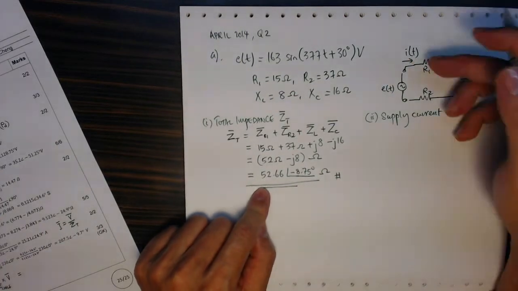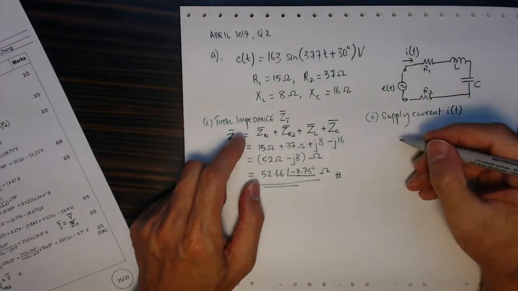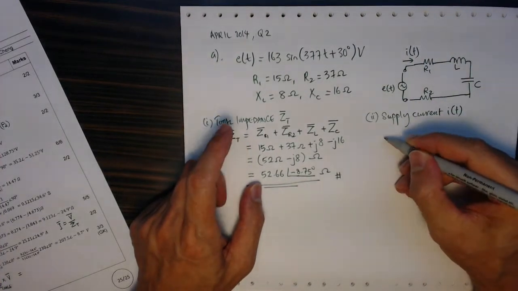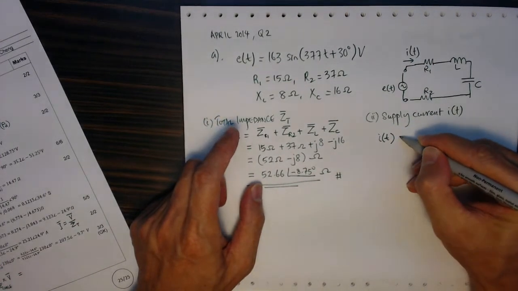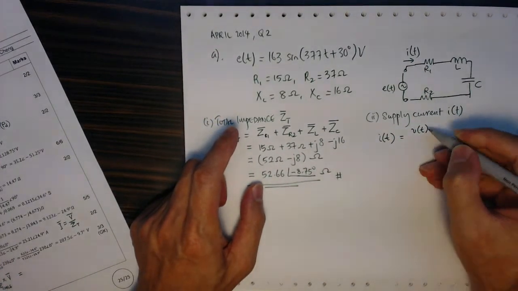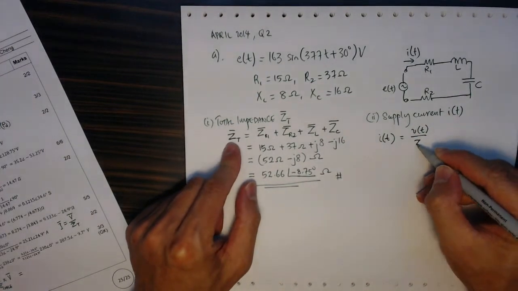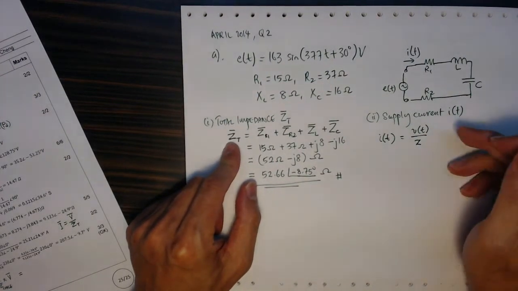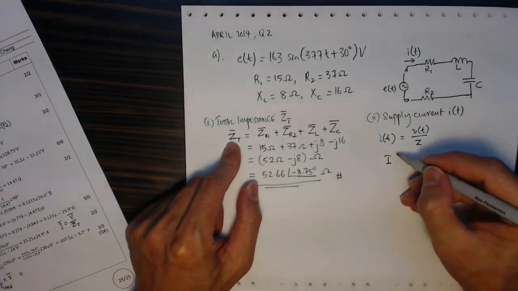Next, I want to calculate the supply current, right? Now, supply current using Ohm's law, in sinusoidal version, would be IT is Vt divided by the impedance Z. Right, but it's easier to do it in phasor version, so let's calculate the phasor version first.